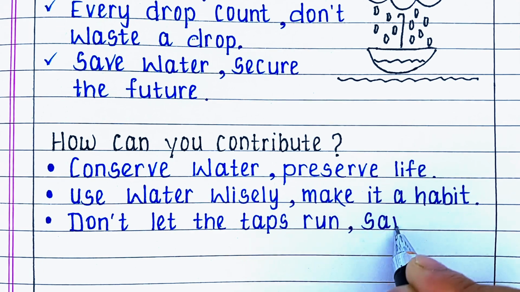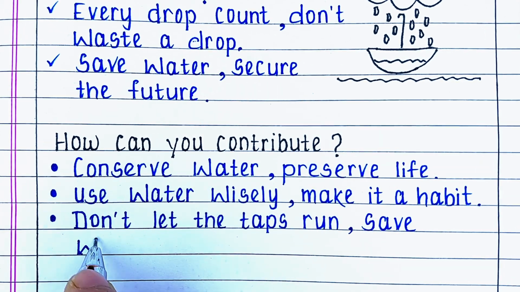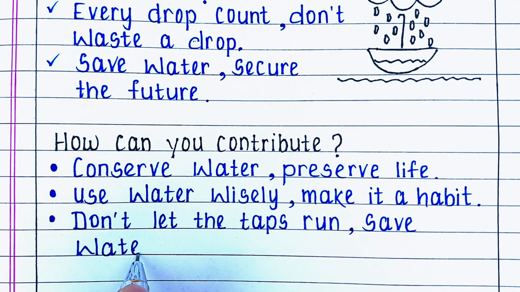Third point is, don't let the taps run, save water.